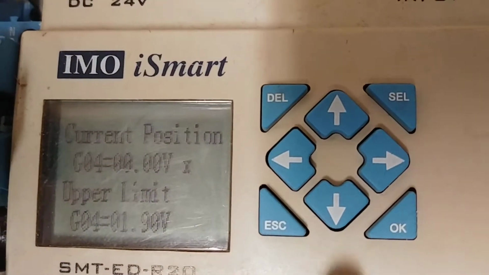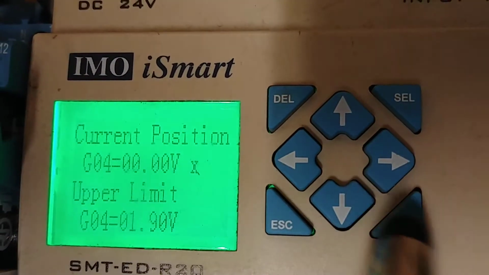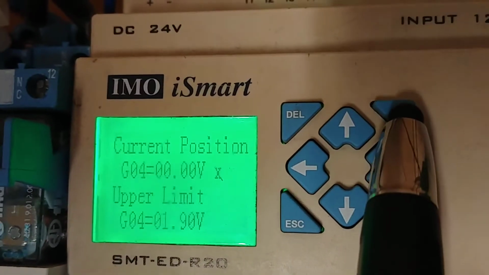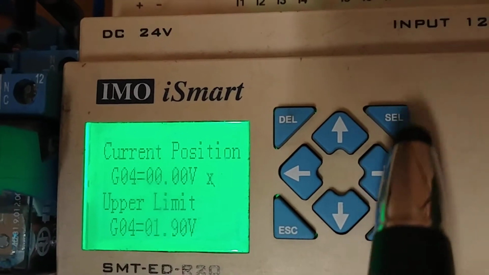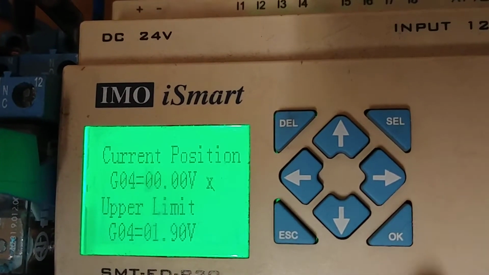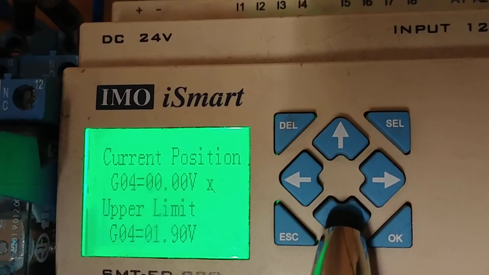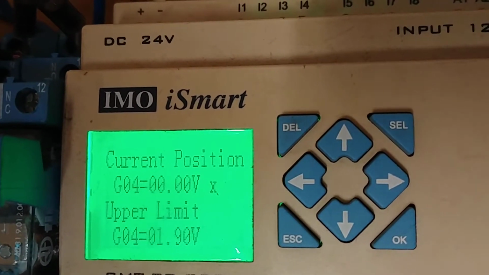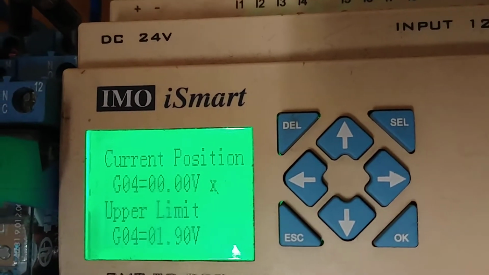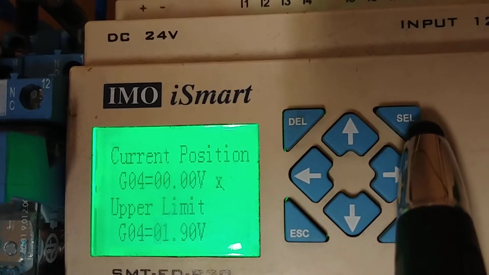Then we're going to set the upper limit. So what we'll have to do there is click select, and that brings up the little icon. We're going to page down to the upper limit setting, and then we will hit select again.